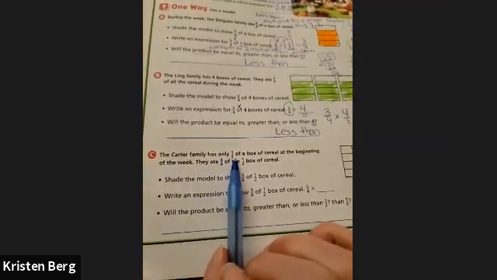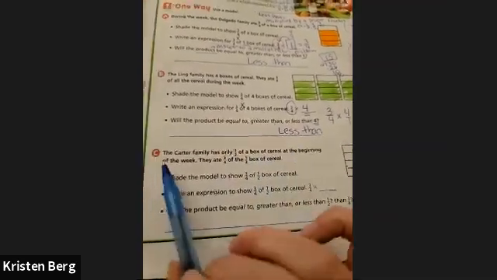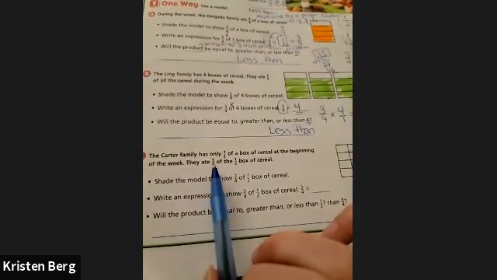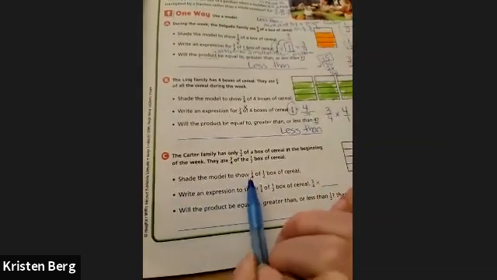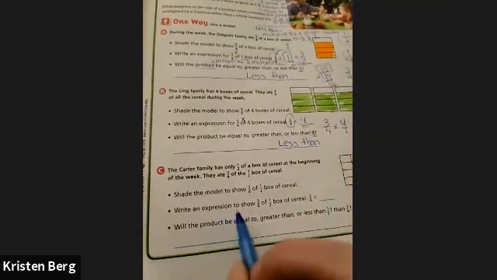So here we go. We're going to do another one. It says the Carter family has only 1/2 of a box of cereal at the beginning of the week. They ate 3/4 of the 1/2 of cereal. Shade the model to show 3/4 of a half box of cereal. So write the expression to show 3/4 of a half. So what is missing is 3/4 of a half.